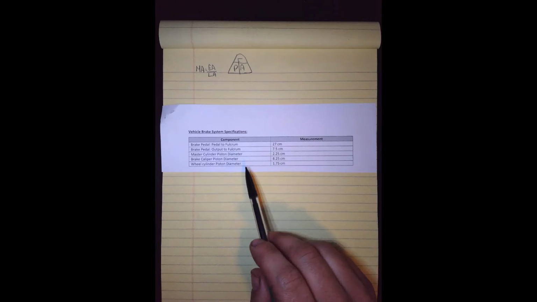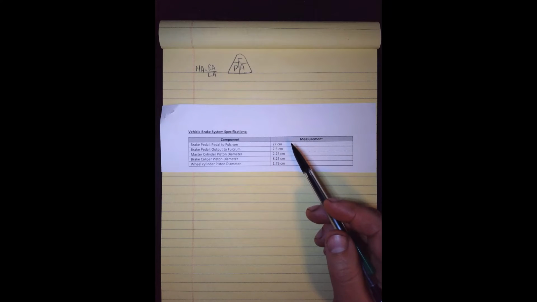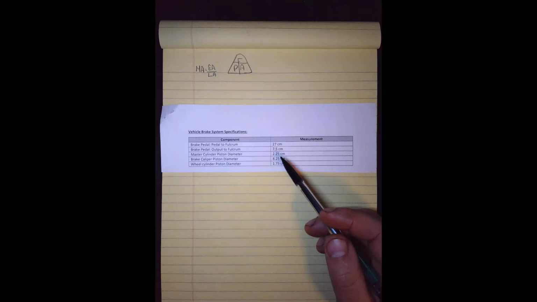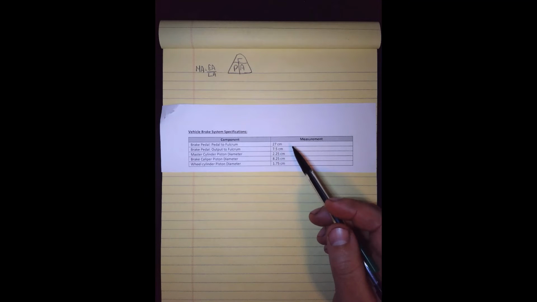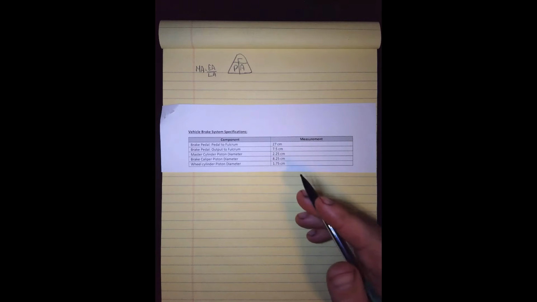So now we're on the metric side of the worksheet, and you'll notice that it's pretty much a mirror image of the first. The numbers are different, the units are different, but what we're looking for and how we're going to get it, nothing really changes there. We have our specifications, only now they're in centimeters rather than inches. Similarly, our force is going to come in kilograms rather than pounds, and our pressure is going to be expressed in kilograms per square centimeter rather than pounds per square inch.